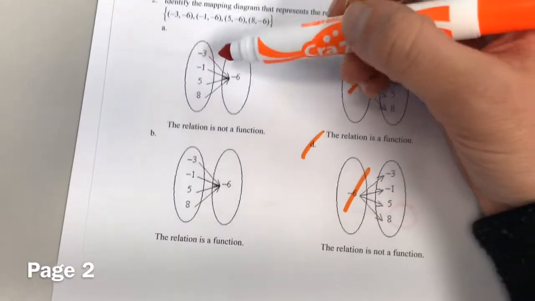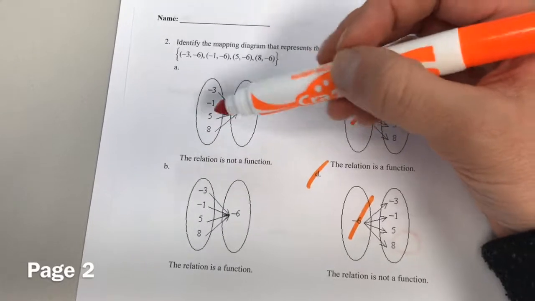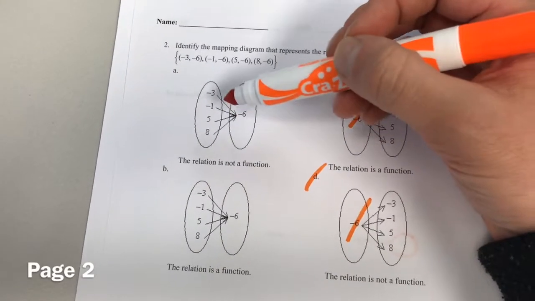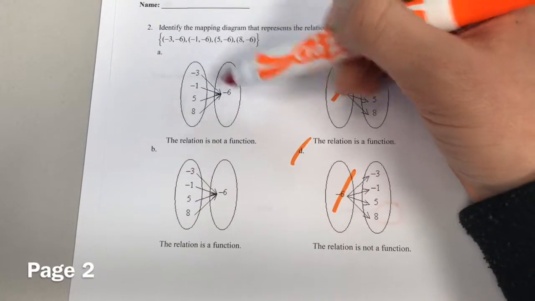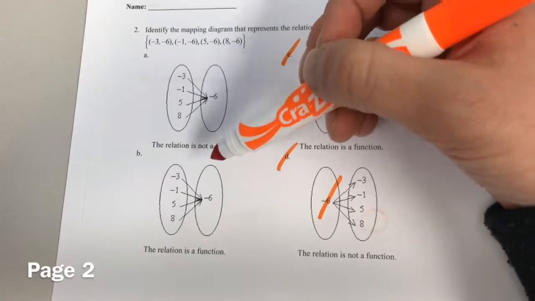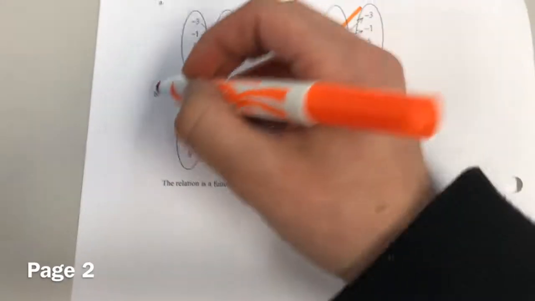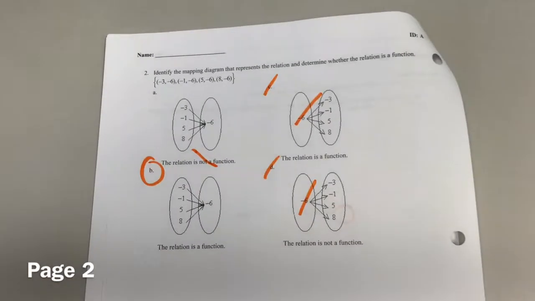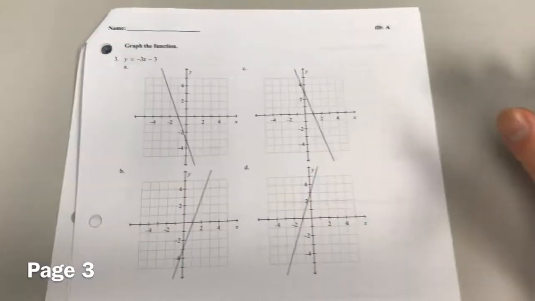So these two pictures are good where everything goes here. Now, every member in the domain goes to the same thing. So this is like taking 4 darts and all of your 4 darts that you were throwing hit the same target, which is okay. So this is a function because x's don't repeat. So this says it's not a function, which only leaves us with B. Dunzo.